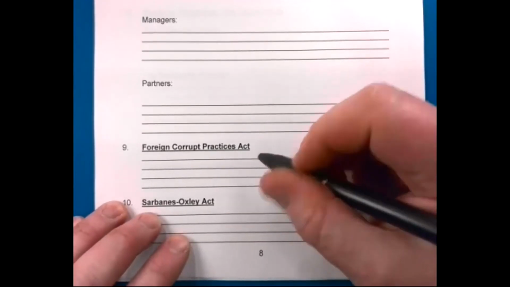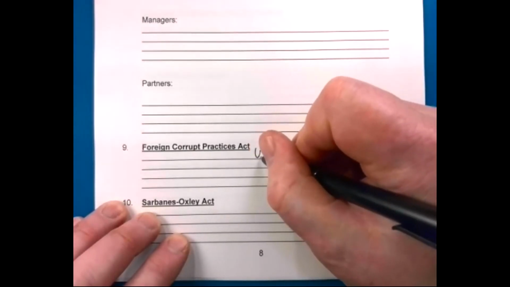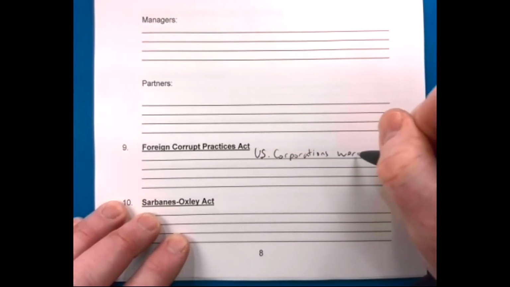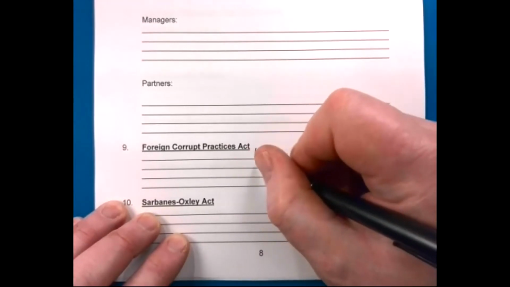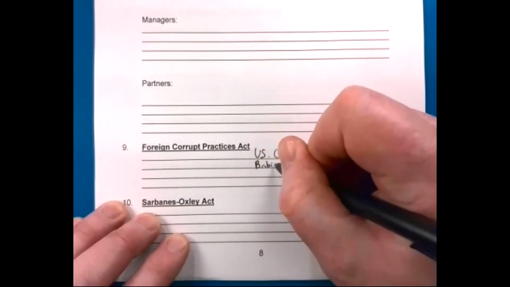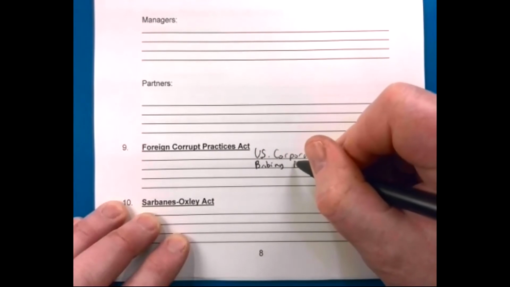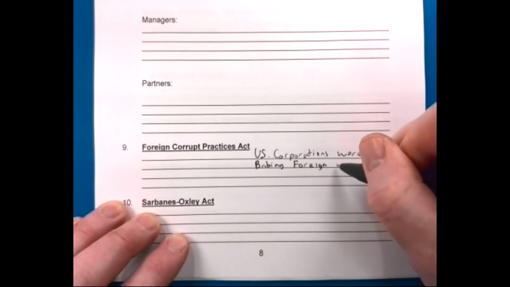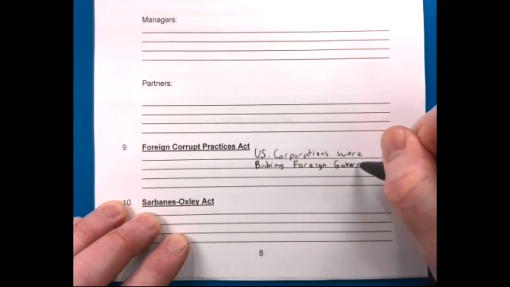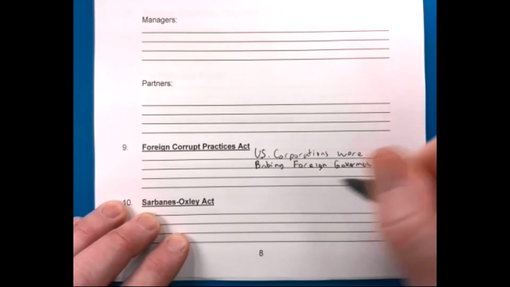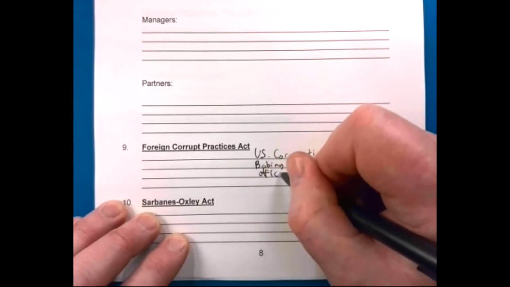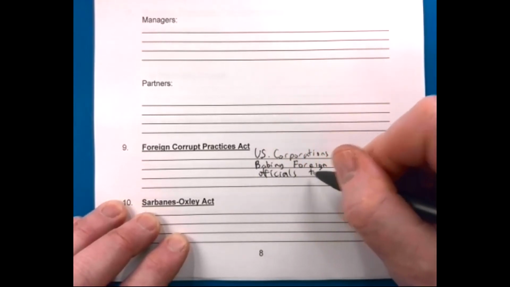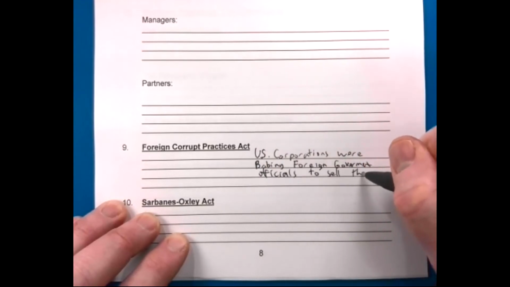This came about because U.S. corporations were bribing foreign government officials to sell their products.